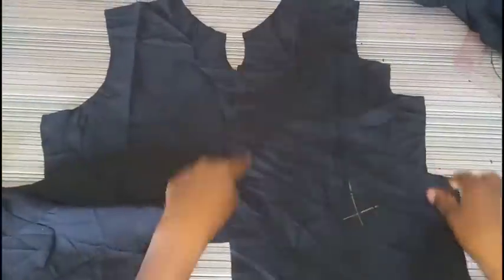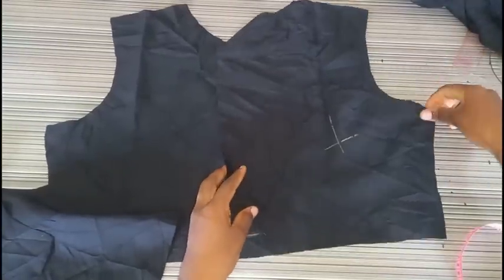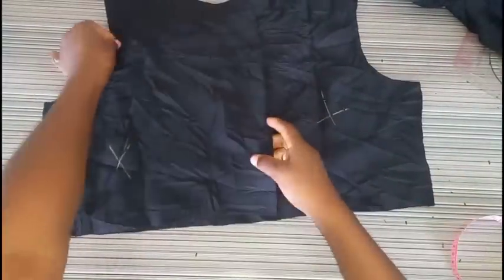I'm going to be cutting a facing, and in my next video, this is just part one, I'll be showing you the sewing process. I hope you learned a thing or two.